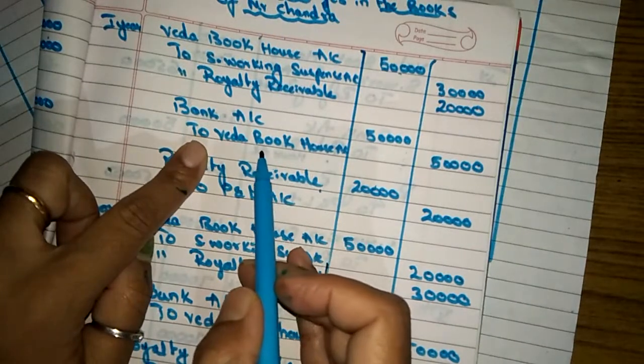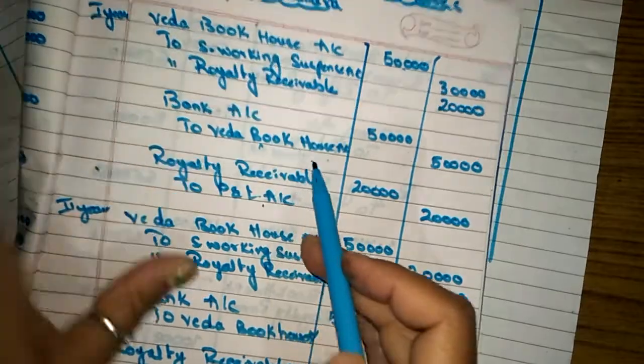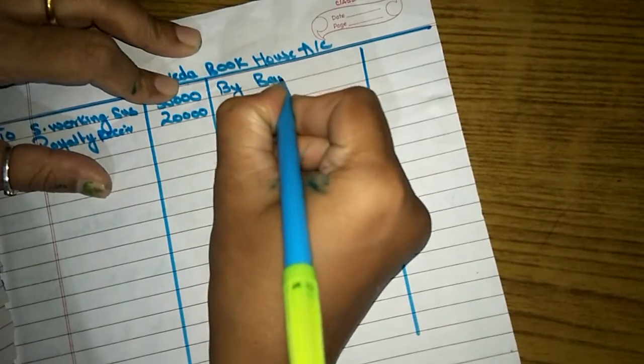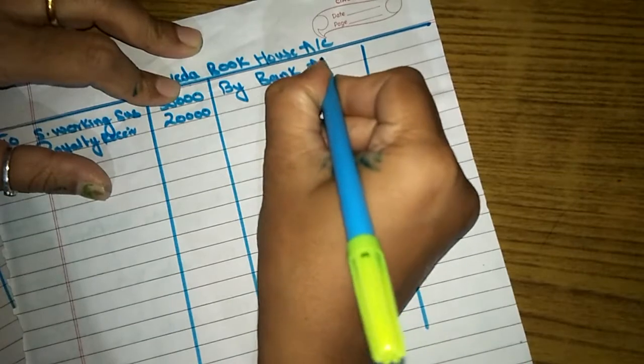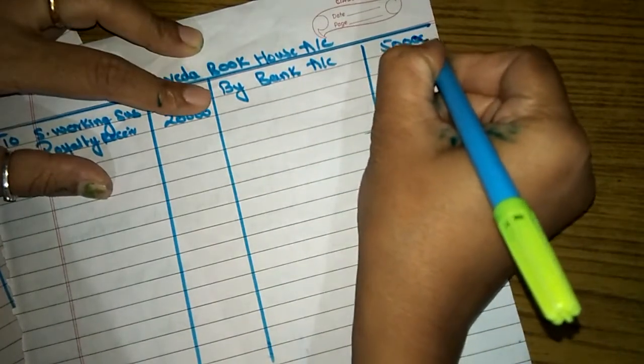bank account receiving royalty from Veda Book House. So go to Veda Book House account on the credit side, post with by bank account, 50,000.